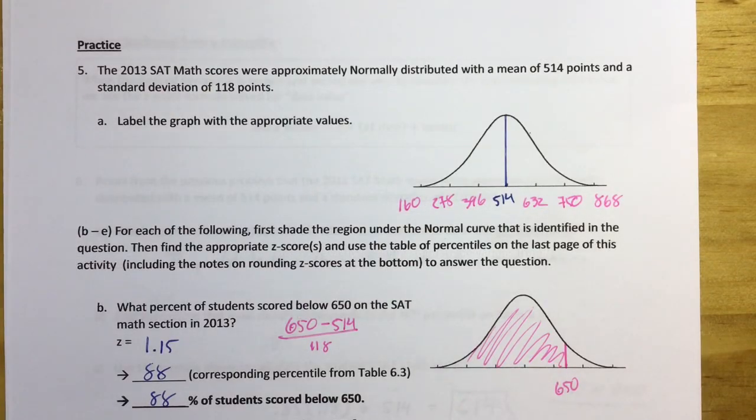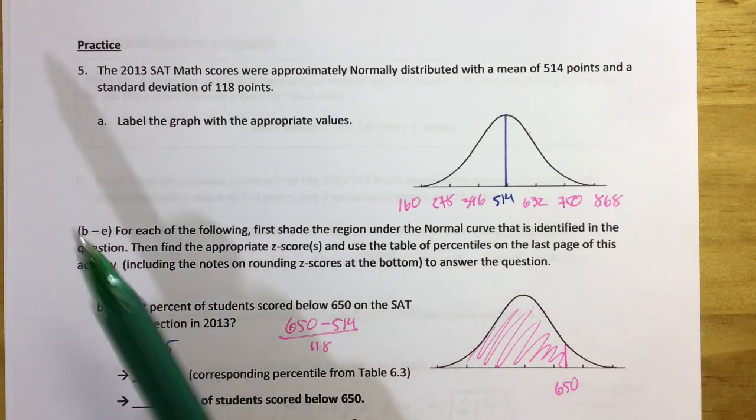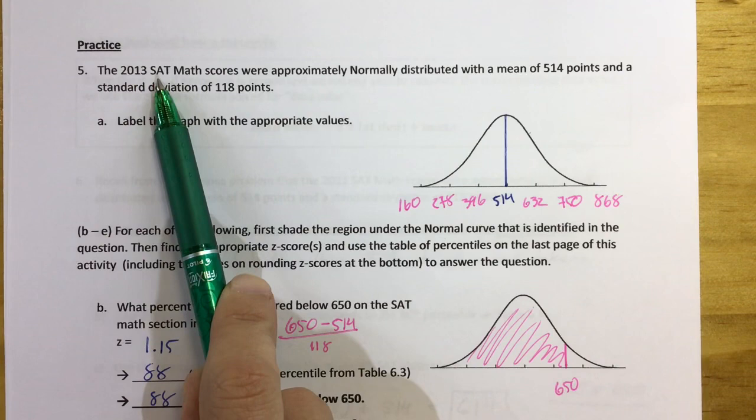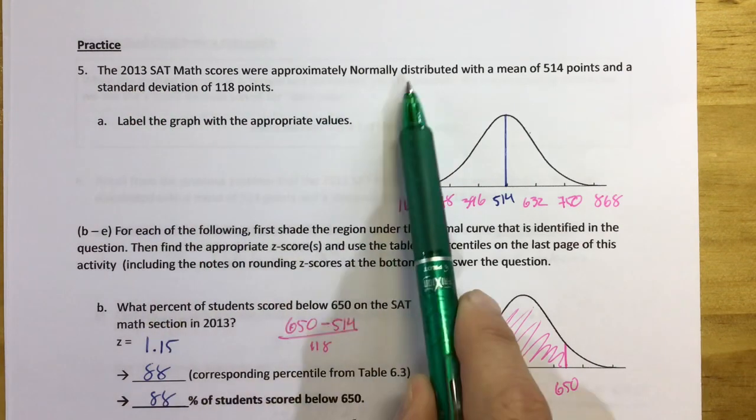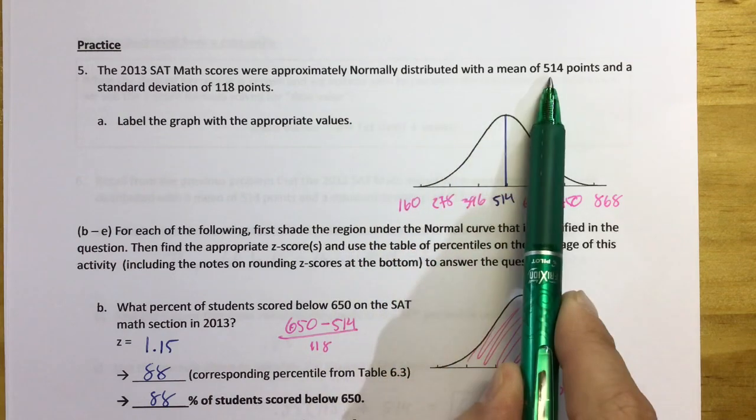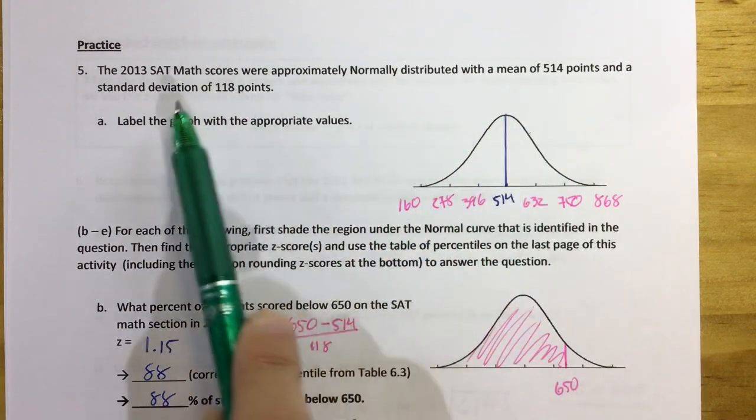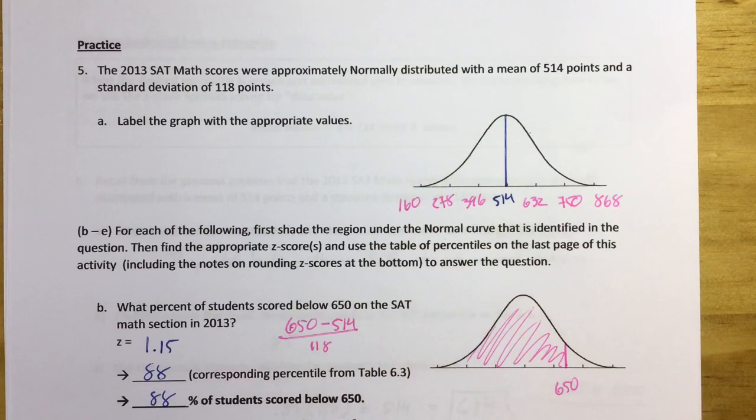All right, problem number 5 is going to have us look at some practice with z-scores and percentiles. For this example, we're going to talk about SAT scores, the math SAT scores in 2013. These were normally distributed around a mean of 514 points with a standard deviation of 118 points.